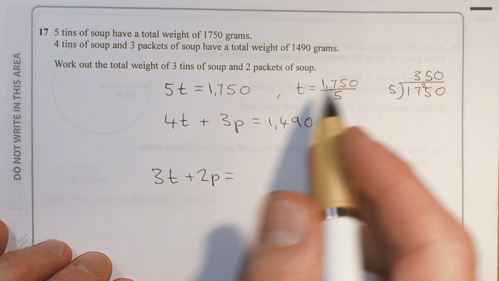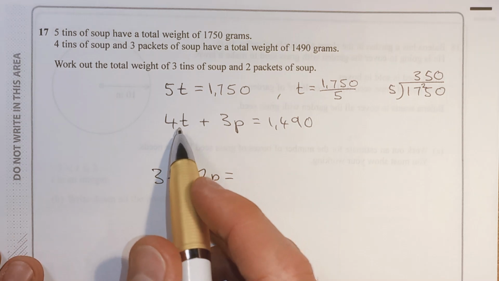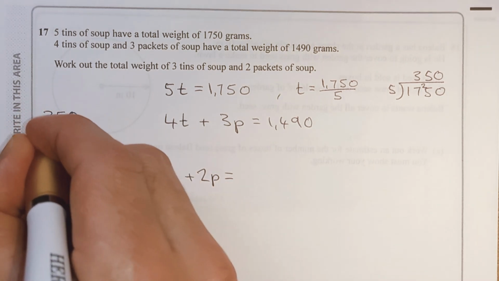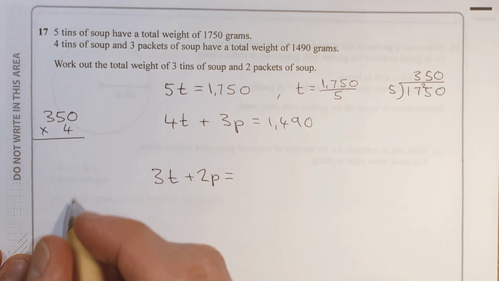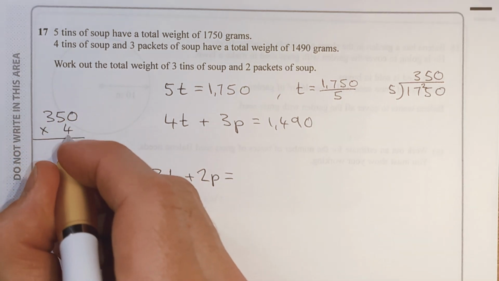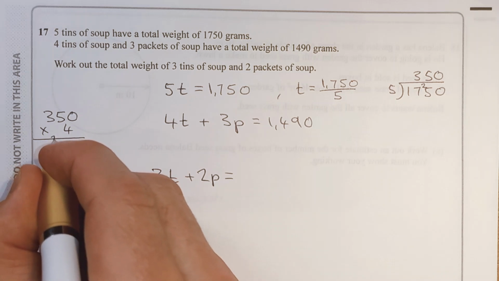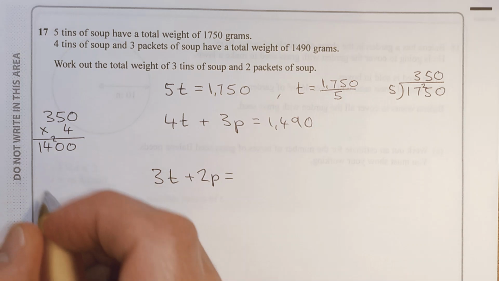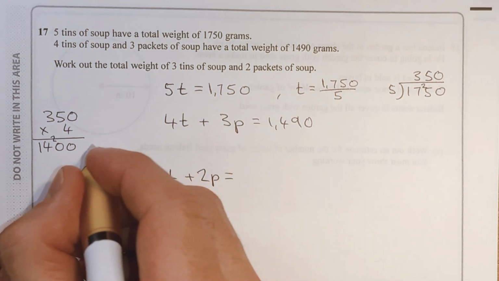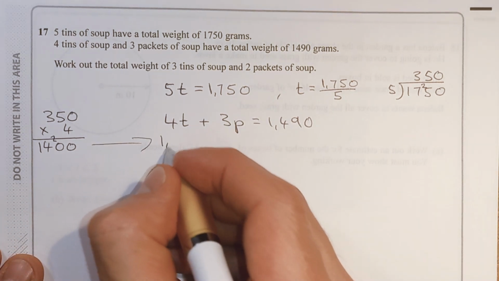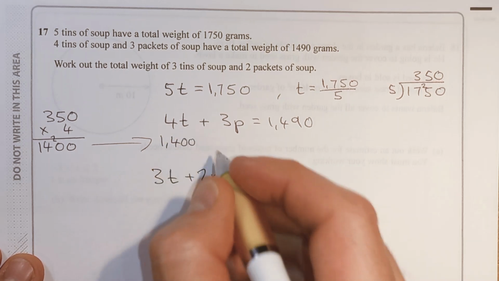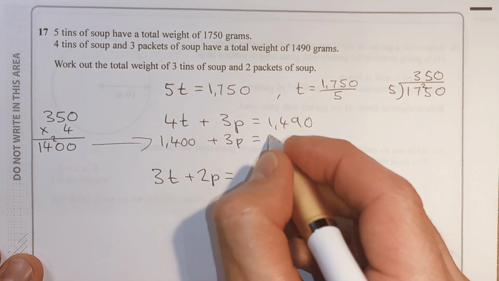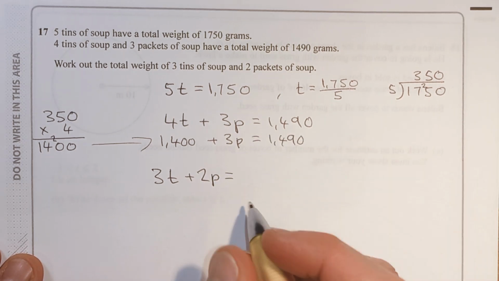What we can do with that is substitute it into here. So we're going to want 4t. So we want 350 times 4. 4 times 0 is 0. 4 times 5 is 20. 4 times 3 is 12, plus 2 is 14. So if we put that into here, we've got 1,400. That's our 4t. Plus 3p, because we don't know what p is yet, is equal to 1,490.